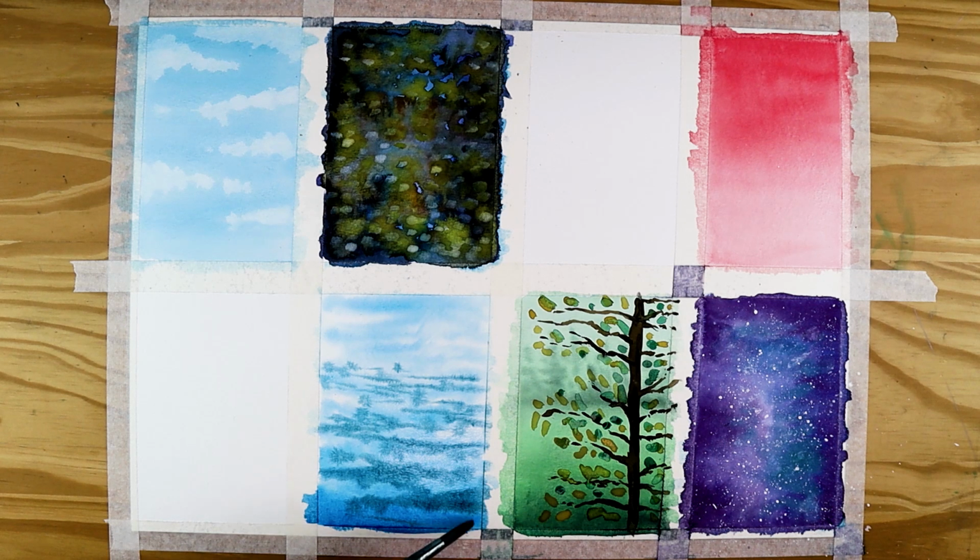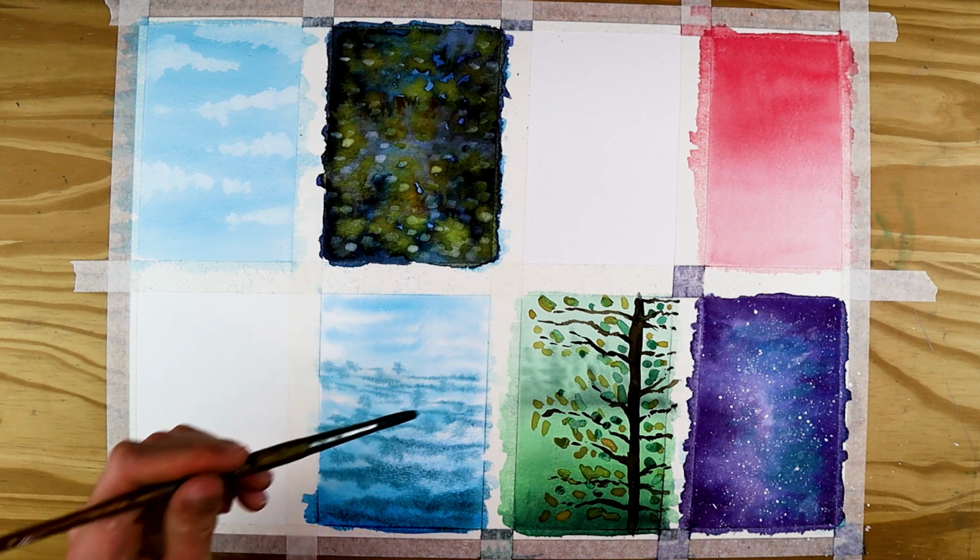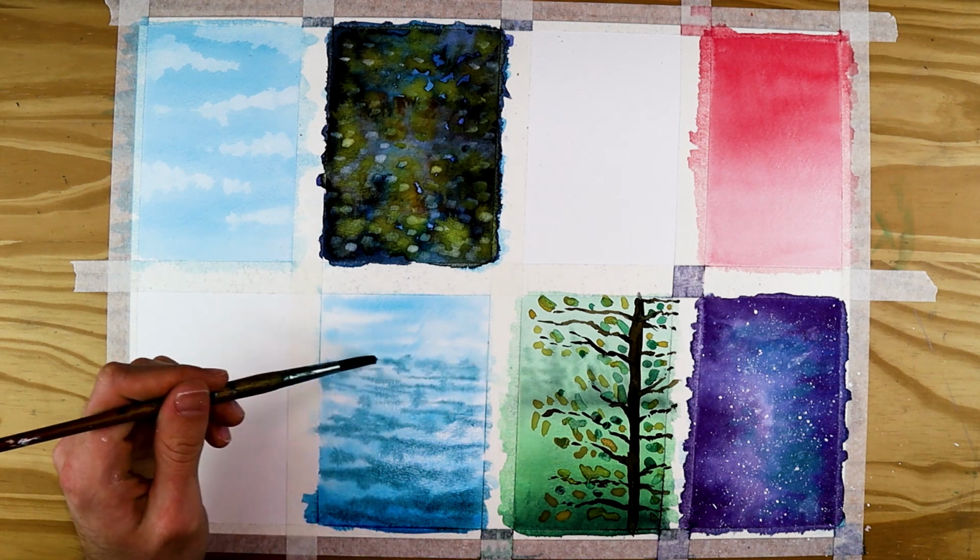And what we want to do is first make these horizontal strokes and layers while the paint is still wet, and then we're going to let it dry and then add in some highlights throughout the entire water painting to just give it a little bit more three-dimensionality, some depth and a little bit more structure.